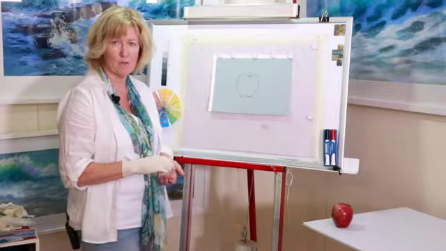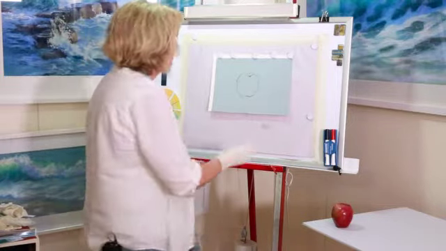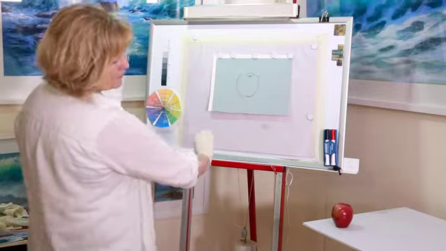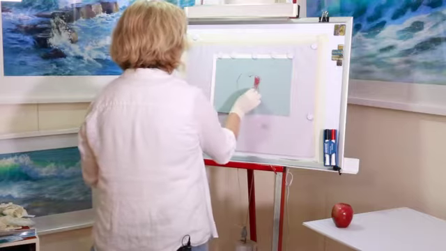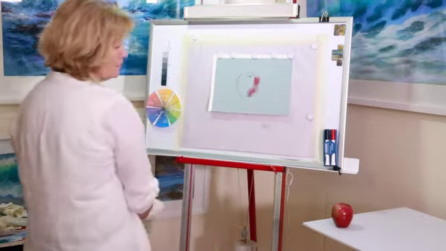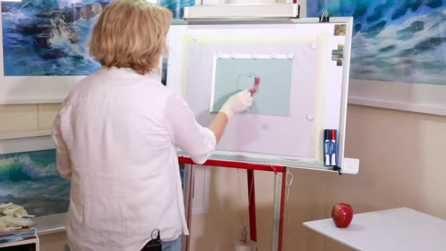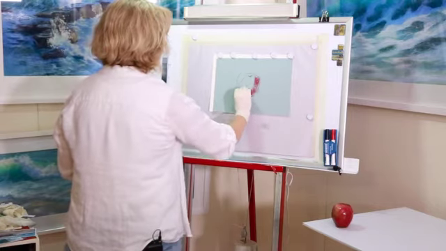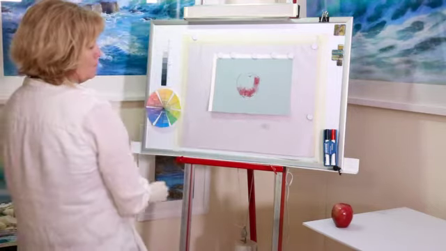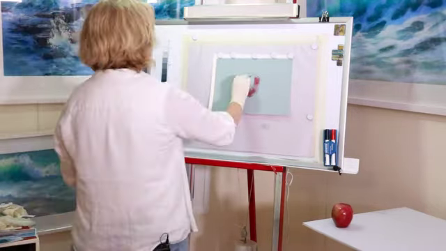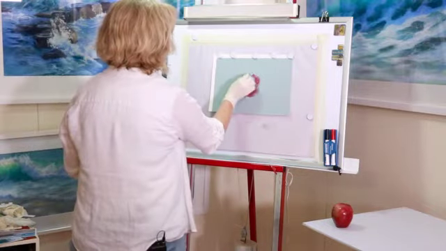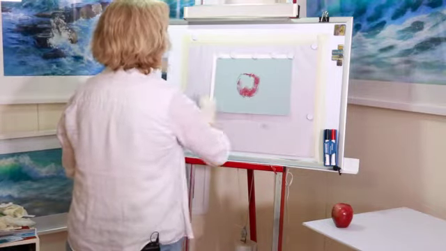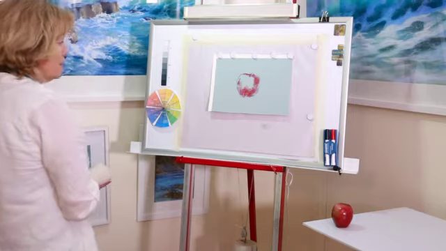The first three tones make it round. I'll start with the shadow side, just blocking in, keeping it simple. Where are the darkest shadows on my apple? A little bit of shadow down in here. So that's my first tone.